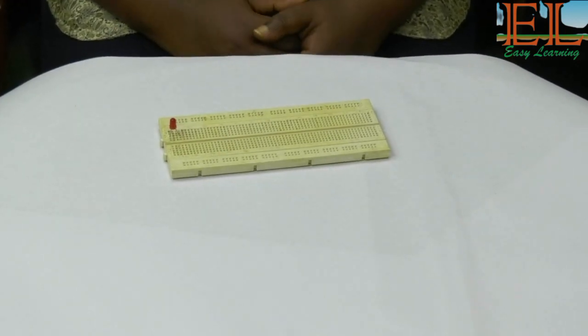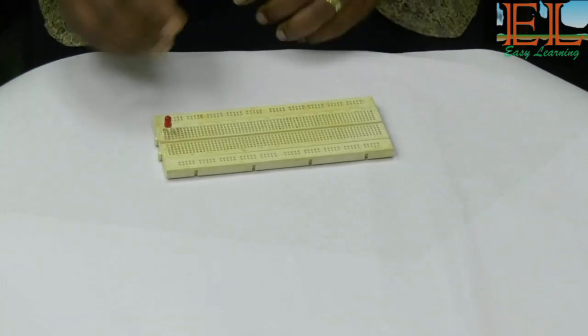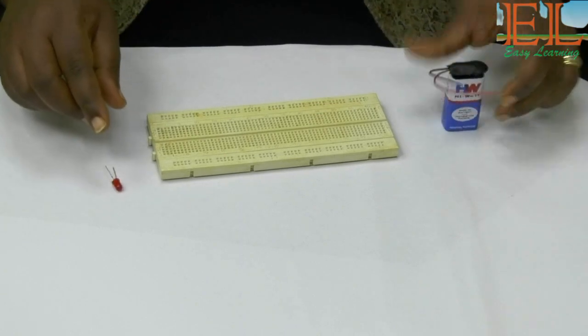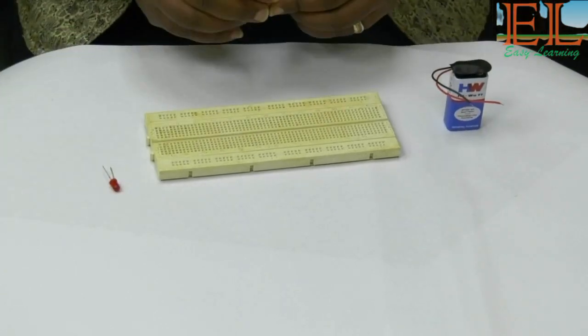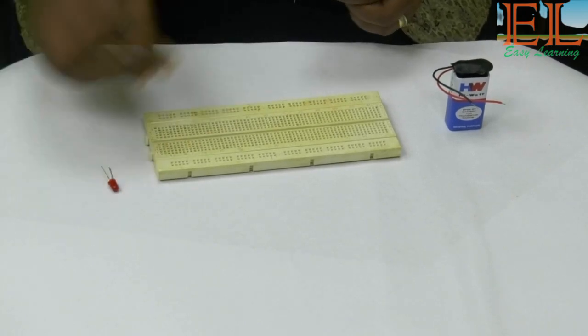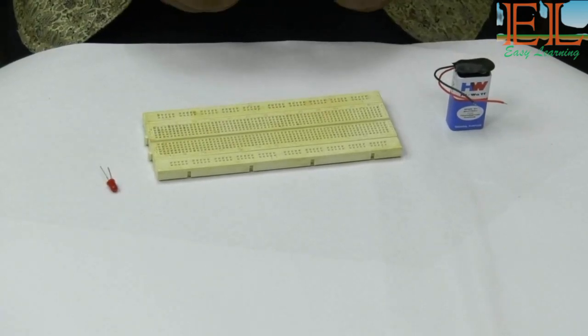Now let's begin to build our circuit like we just saw. Again, I have my battery, my LED, and a resistor.